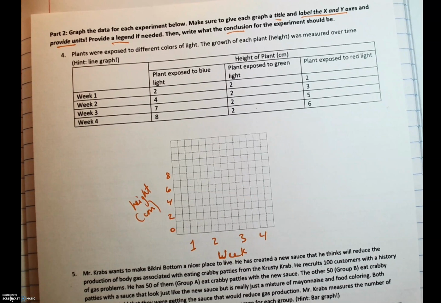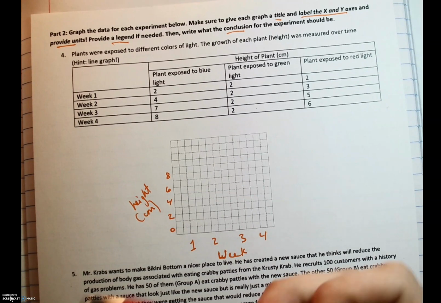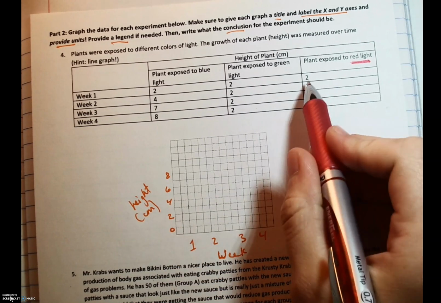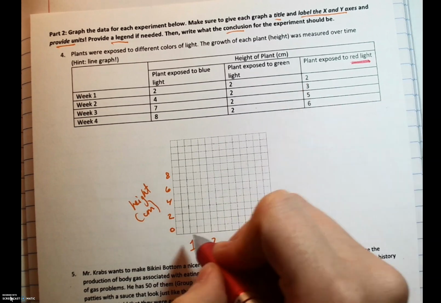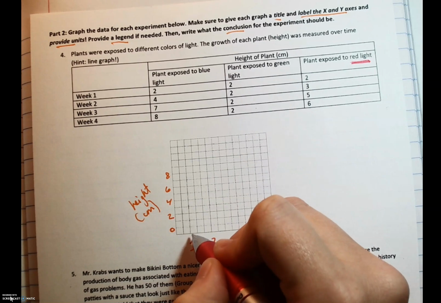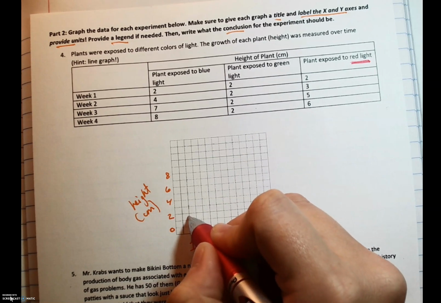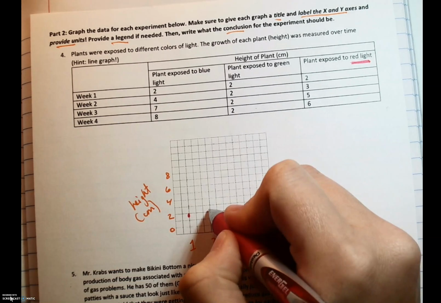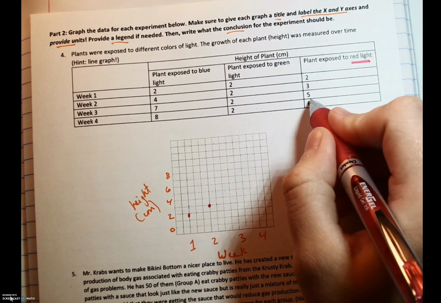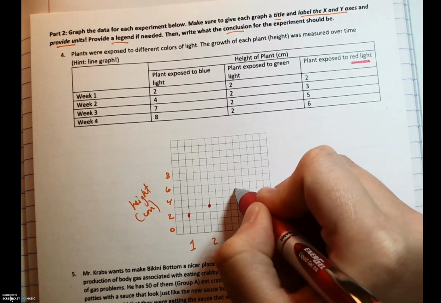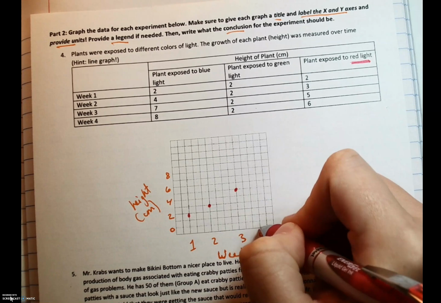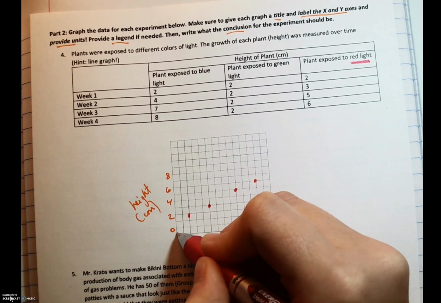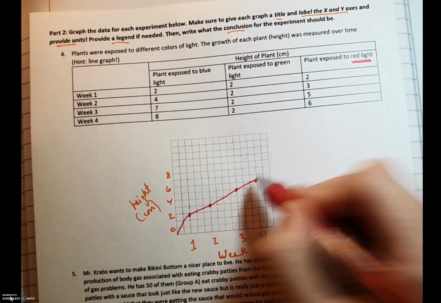Then I'm going to graph my plants. So I'll use pink for my red one. So here's pink. So at week 1, this plant was 2 centimeters. So I'm going to say 2 centimeters. At week 2, it was at 3. Week 3, it was at 5. And then week 4, it was at 6 right here. And then I can draw that line.